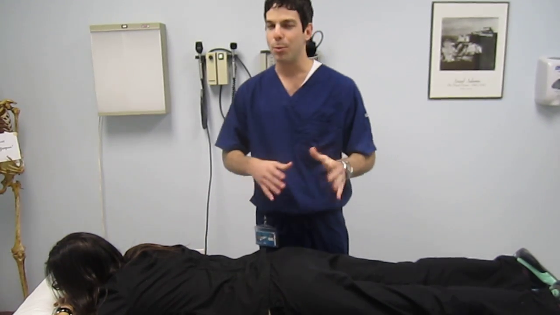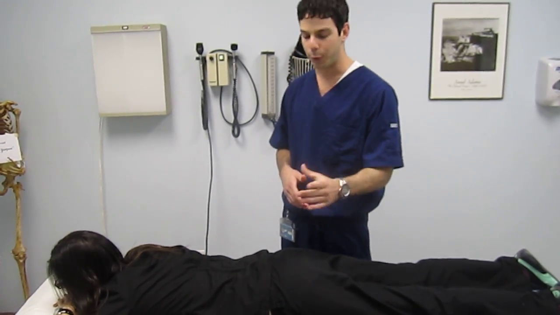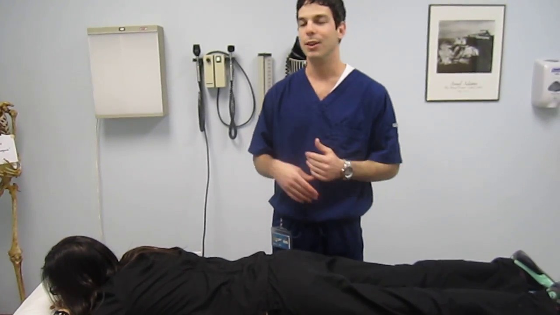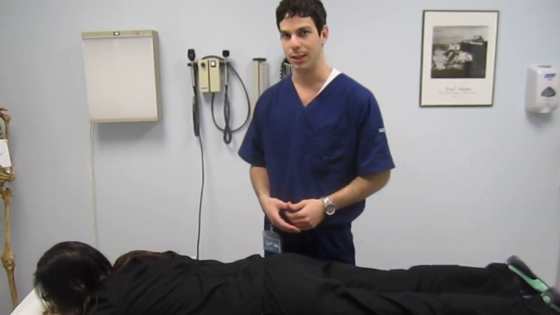Moving on to respiration. In respiration, it's a little bit more complicated, but basically the free side of the sacrum will move more than the restricted side in the normal respiratory motion of the sacrum.